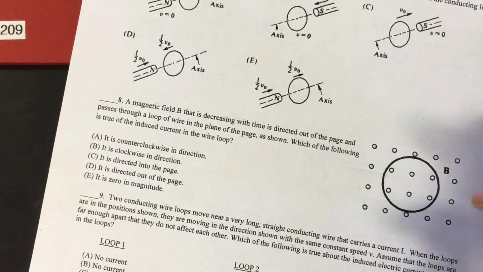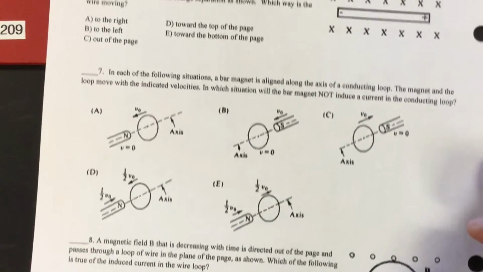Okay guys, we're getting there, halfway through. More than halfway through. Okay, number 6.